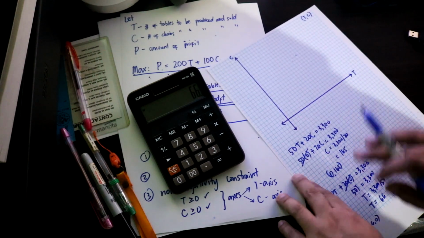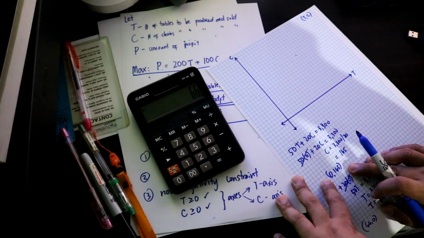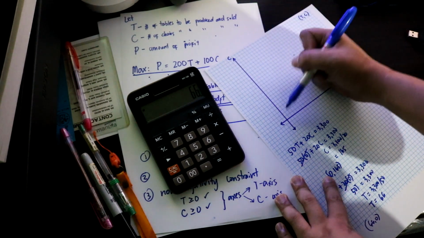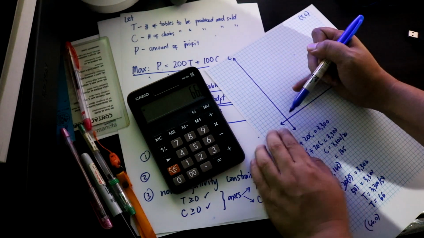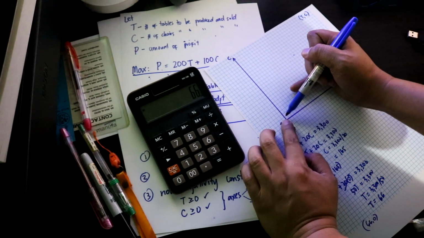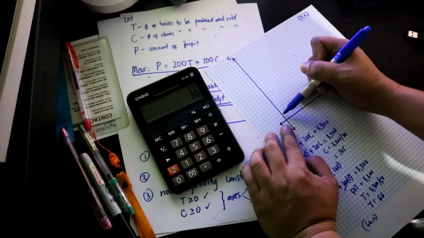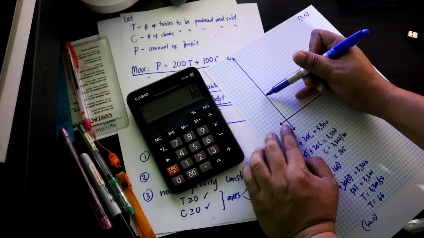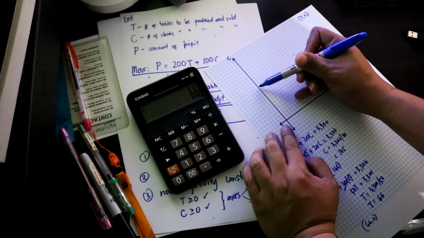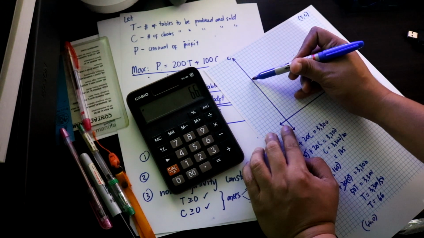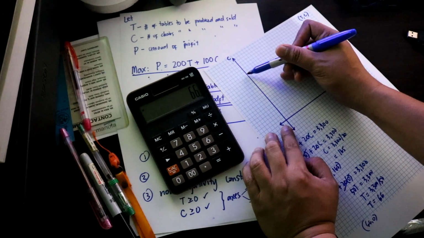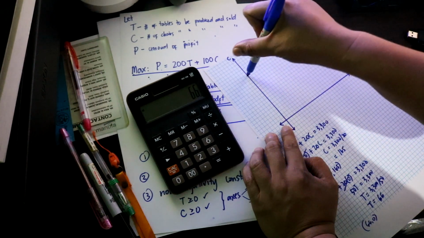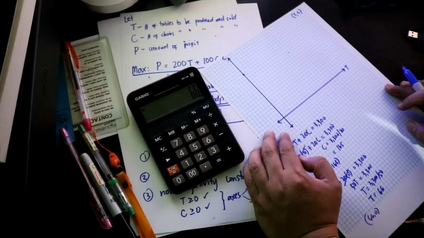So, where is (0, 165)? It must be somewhere here. We now count. Assume that 1 square is 10. So, this is 10, 20, 30, 40, 50, 60, 70, 80, 90, 100, 110, 120, 130, 140, 150, 160, 170. So, it must be somewhere between 160 and 170.